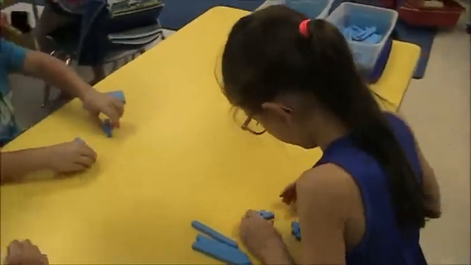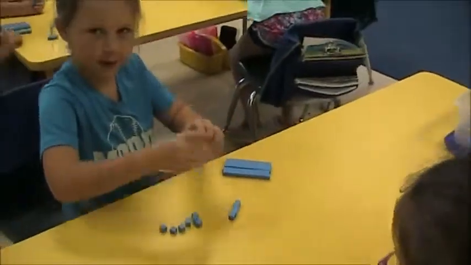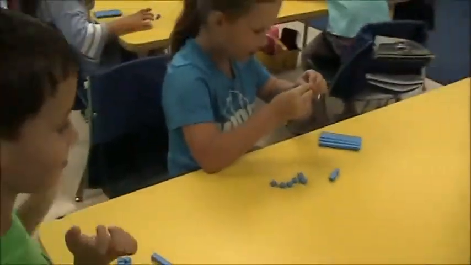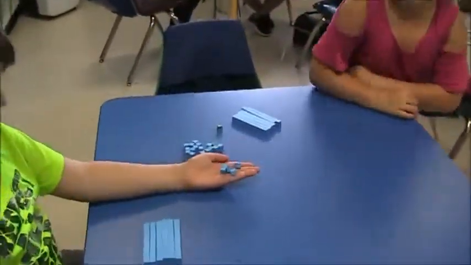I can't use my special one. Keep them all together so I can tell that you have them now. You're working as a group, so you only make one set. Just make one set. Very good. Stop.